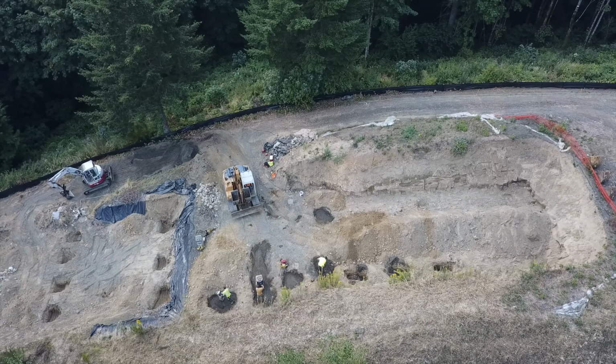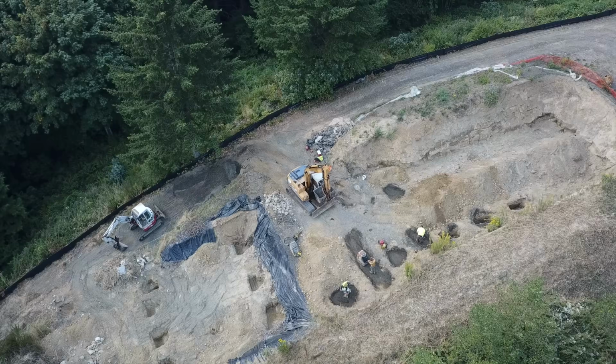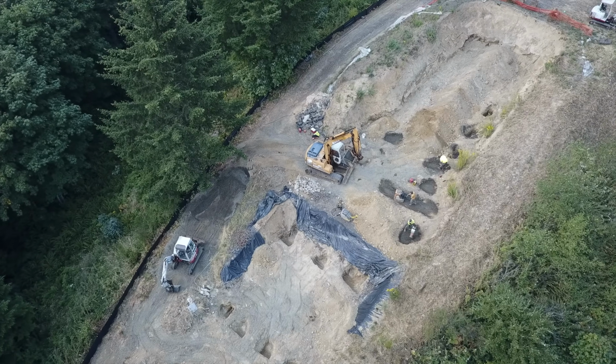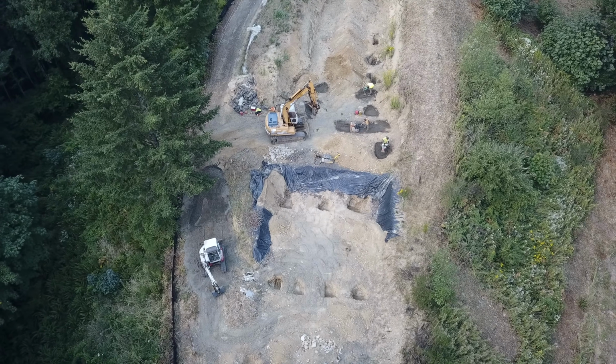So putting in gravel there to get those places flattened out and ready for building some forms for the footers.